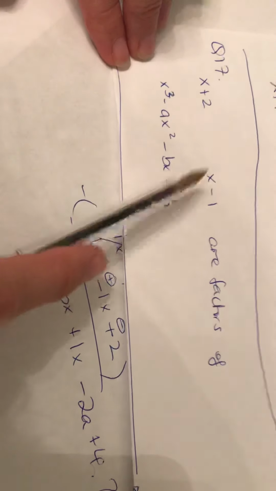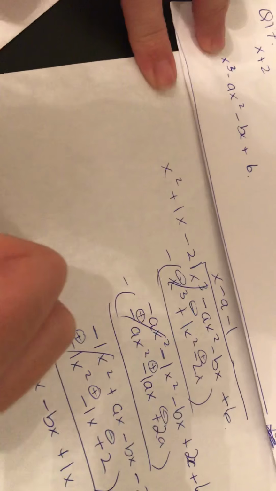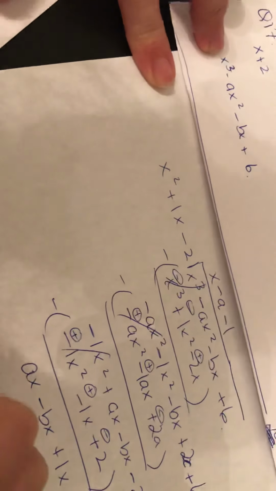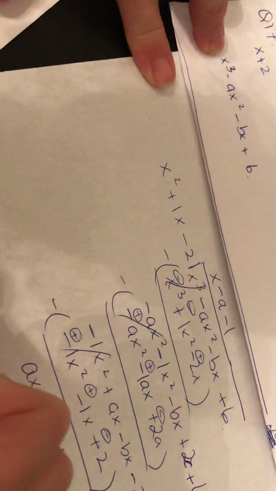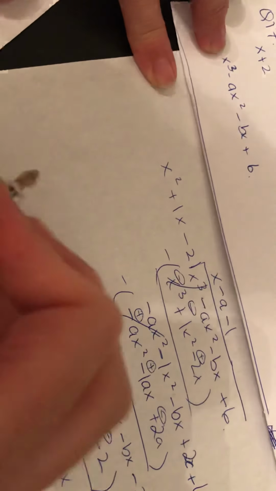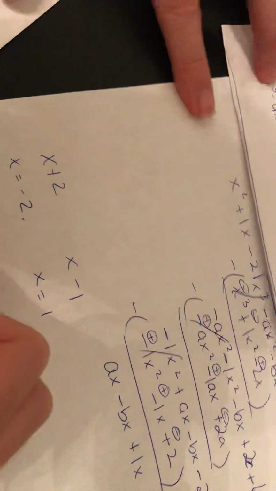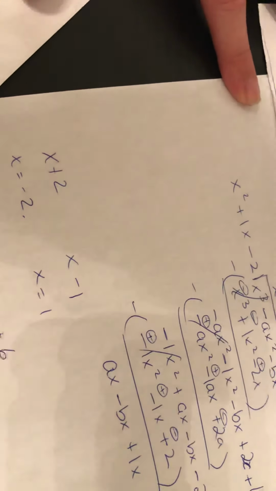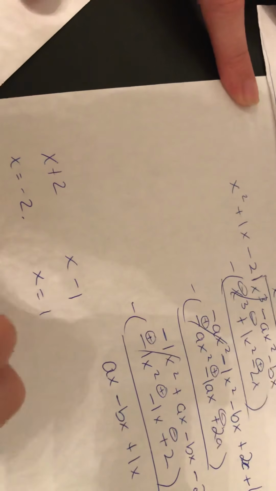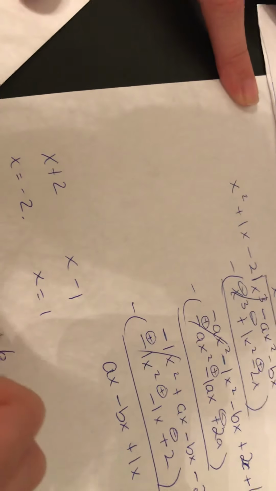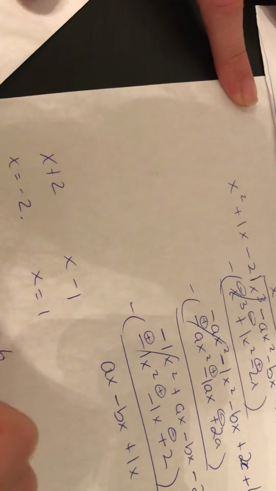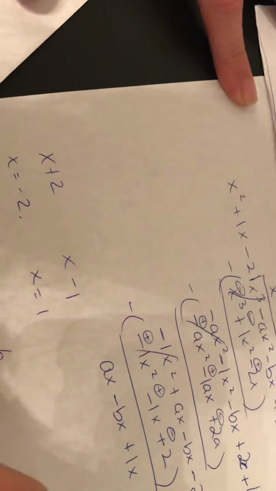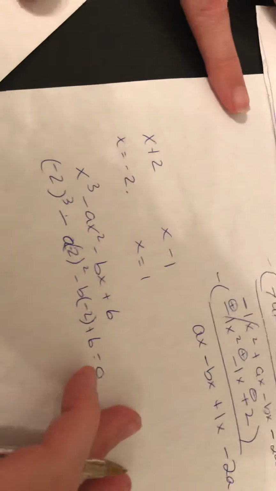If they're factors, turn them into roots and sub them in. So if x plus 2 is a factor, then x is equal to minus 2. If x minus 1 is a factor, then x is equal to 1. And I'm going to get my cubic. And I'm going to sub in the minus 2. I'm going to clean that up.